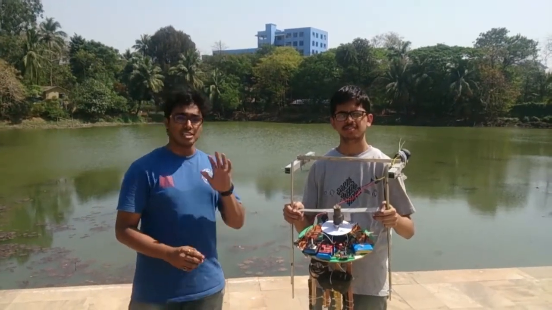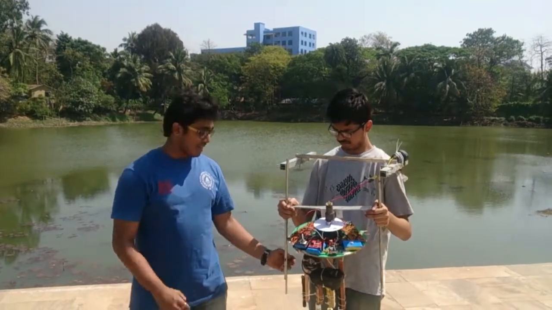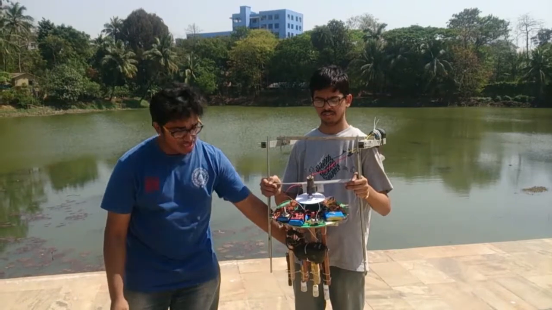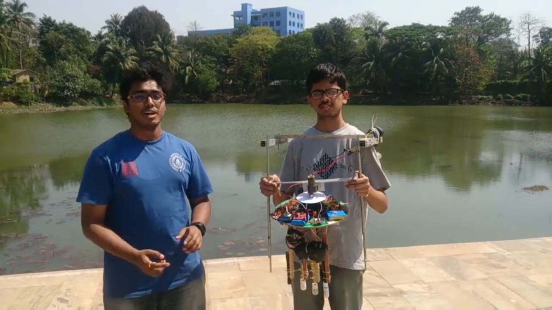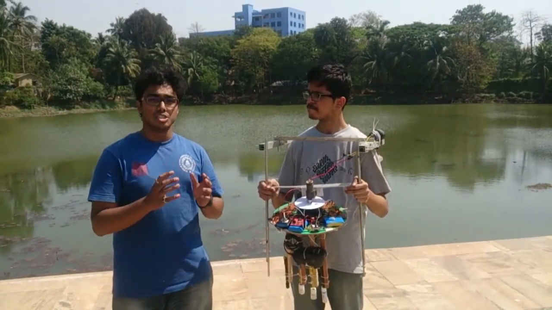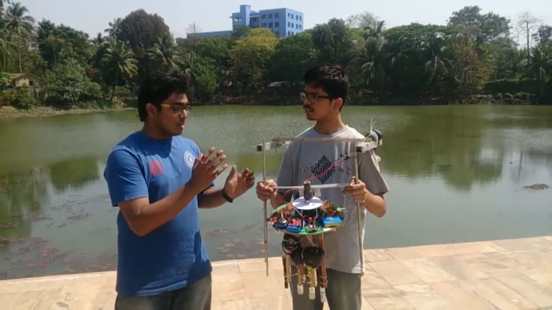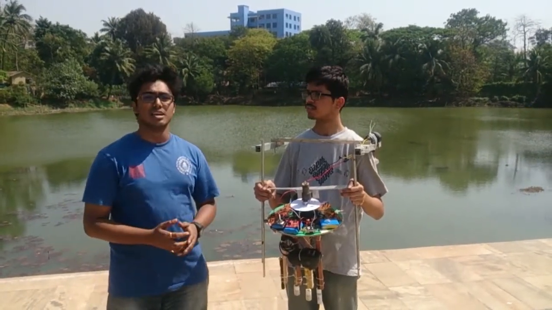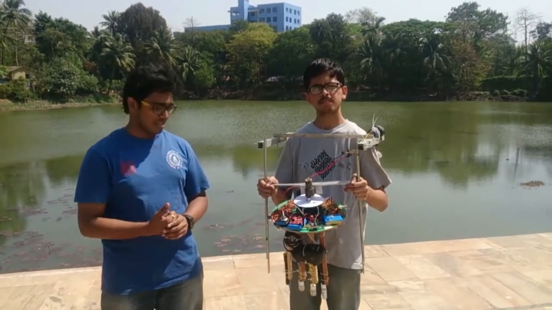Now this transmitting device consists of 5 sensors. Starting from left, here it is conductivity sensor, pH sensor, ORP sensor, and dissolved oxygen and turbidity. Whereas the receiver side consists of a GUI which will display the parameters from the transmitting device. Now let us consider why we have selected these 5 parameters.